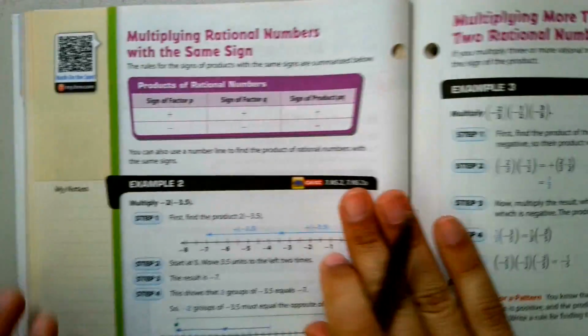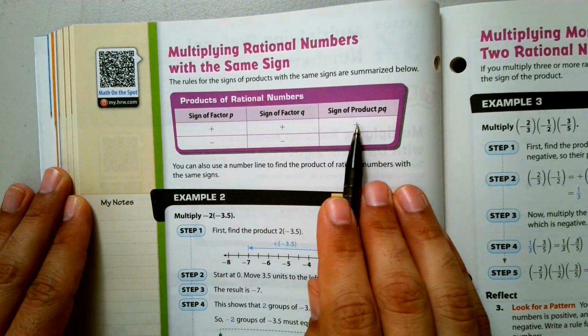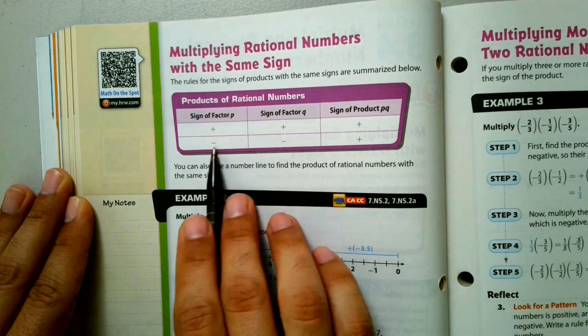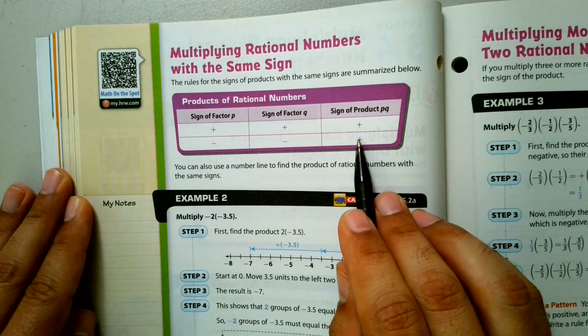But essentially, all this is focusing on is remembering that a positive times a positive is a positive, and a negative times a negative is a positive. If they're the same sign, you're going to be positive as a product when you multiply.